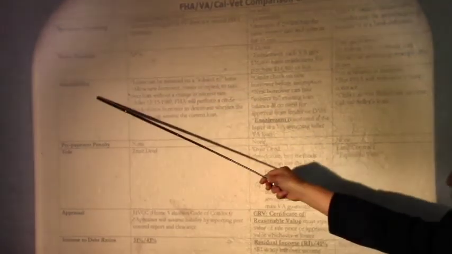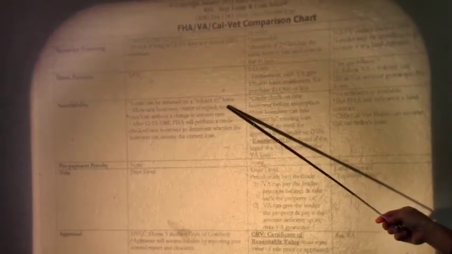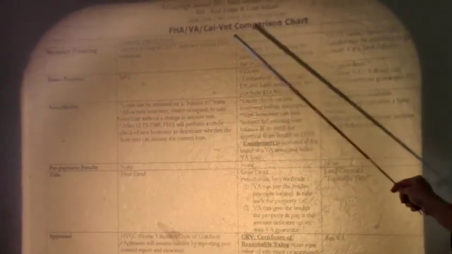Okay, right over here. What I am mostly concerned with is this assumability. Assumability means, remember the word "subject to"? FHA and VA loans can be assumed by anybody. CalVet must be assumed by a CalVet buyer.